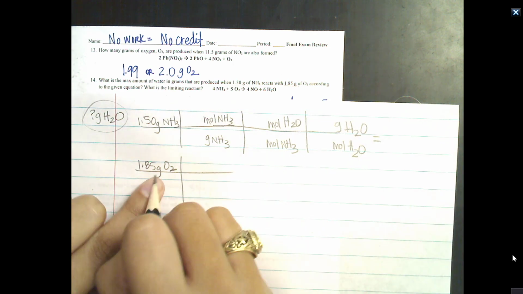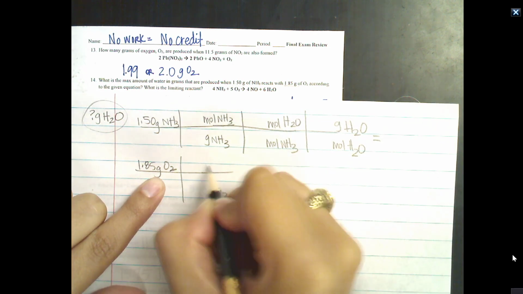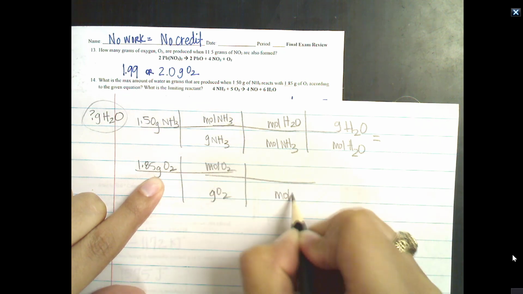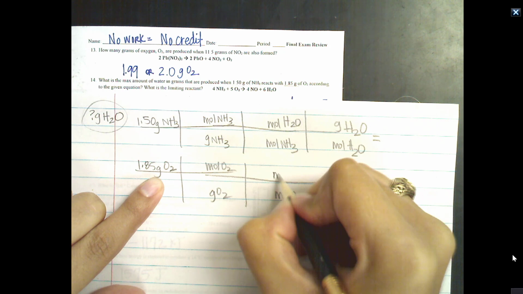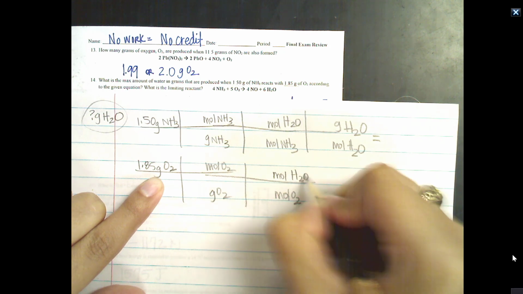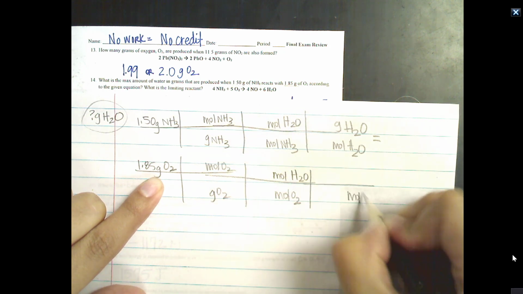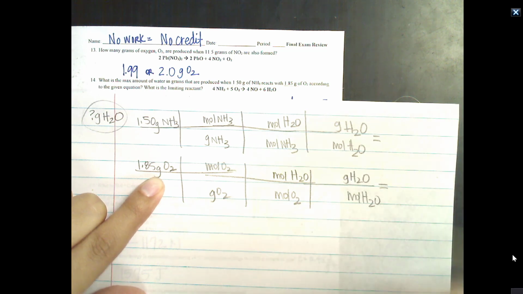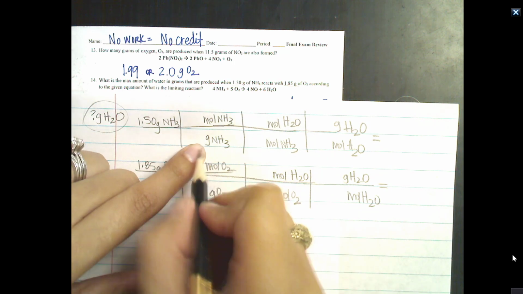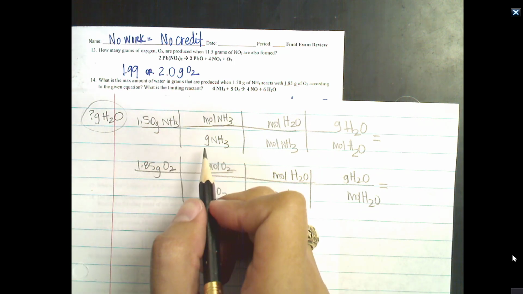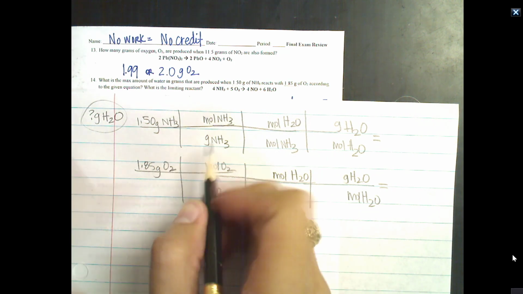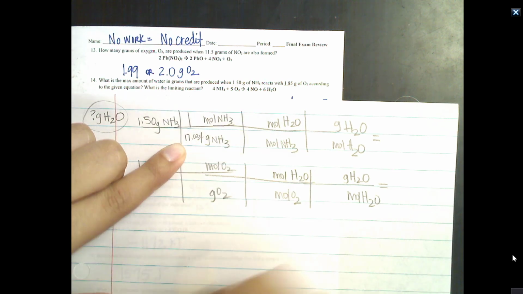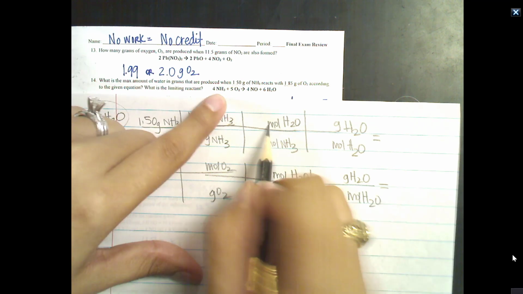Same thing down here, except I start with grams of O2, change to moles of O2, get rid of moles of O2. This is where my problem becomes the same. Moles of H2O, get rid of moles of H2O, and grams of H2O. So, grams is always molar mass. This is 17.034. Molar mass is always 1 mole. Moles to moles comes from my balanced equation.